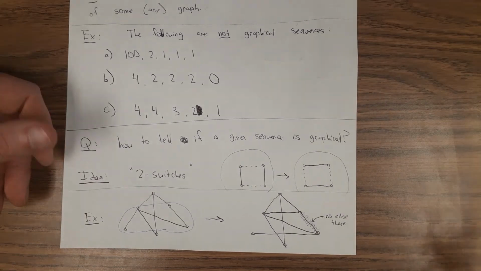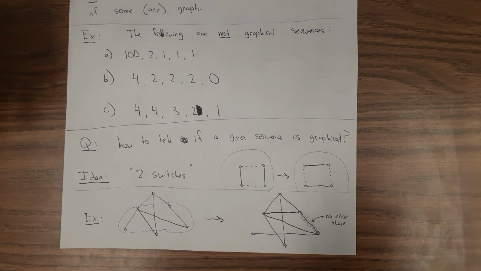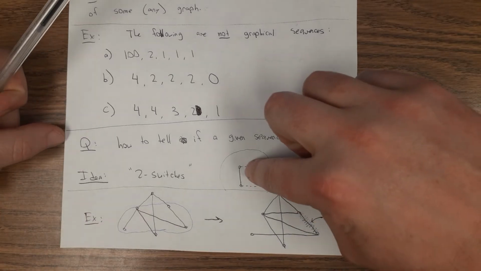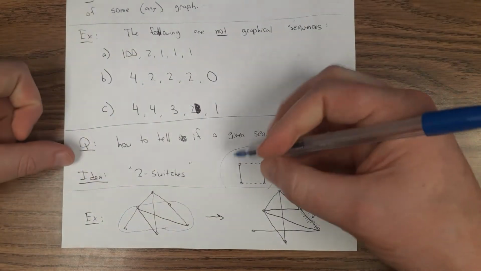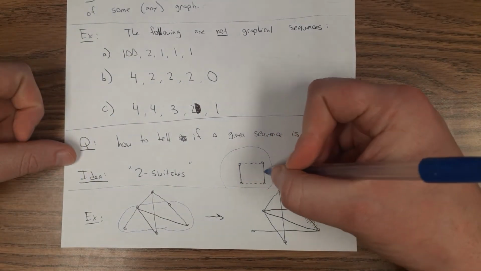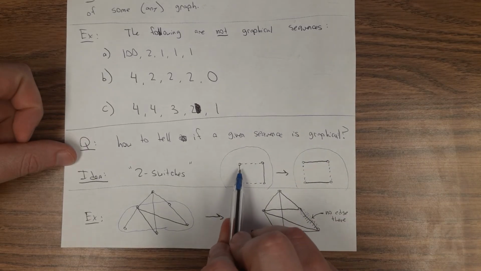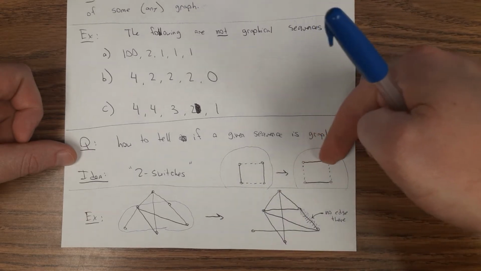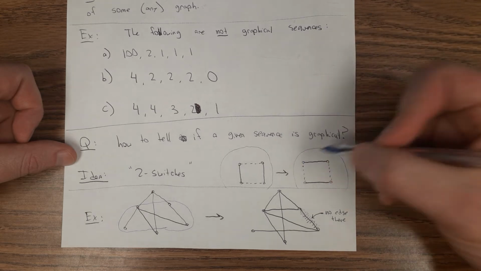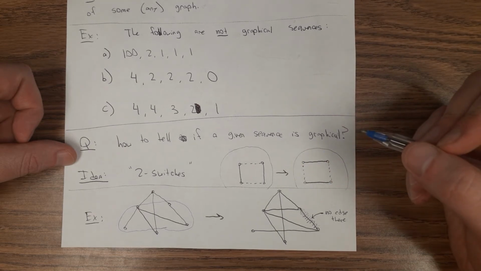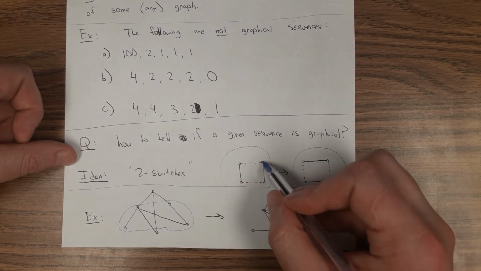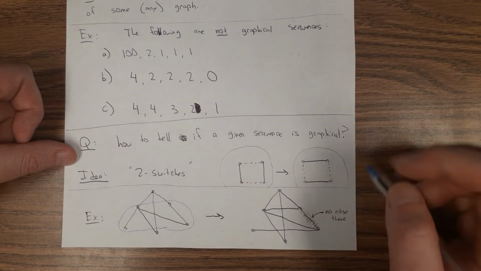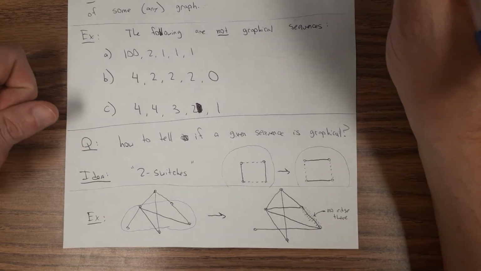And why is that? That's basically because the only thing that you change is on these four vertices. If you look at these four vertices, when I remove this edge, for example, that's going to decrease the degree of this one. But then I put in this edge, and that makes the degree back the same as what it was. And that happens to all four of these vertices. The edges move around, but the degrees stay the same.